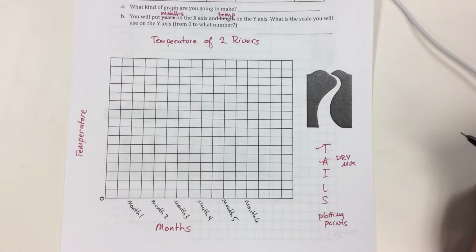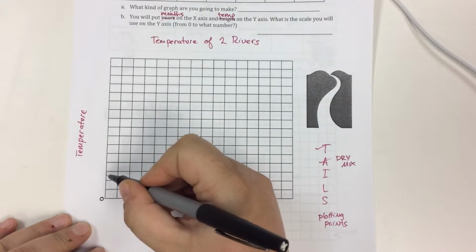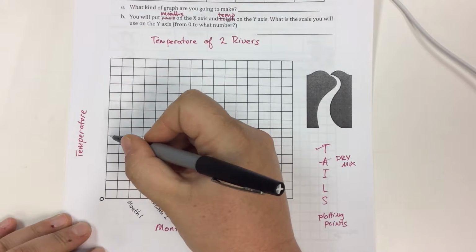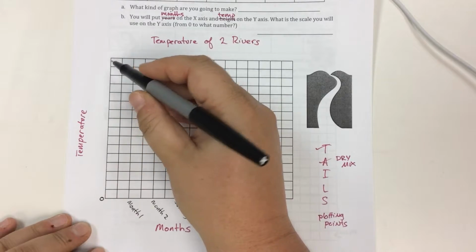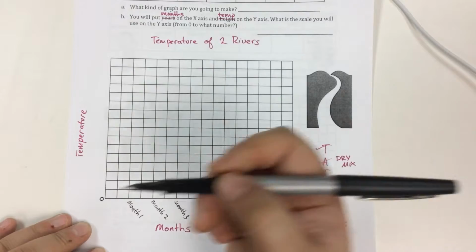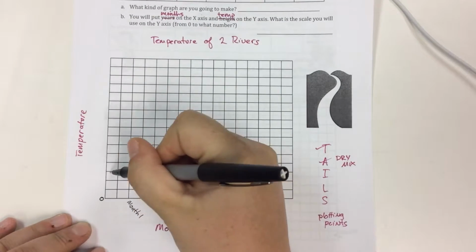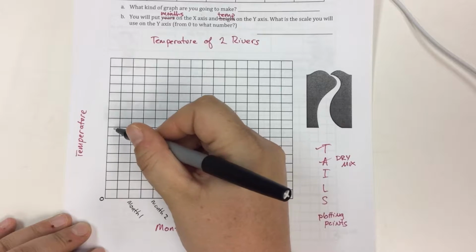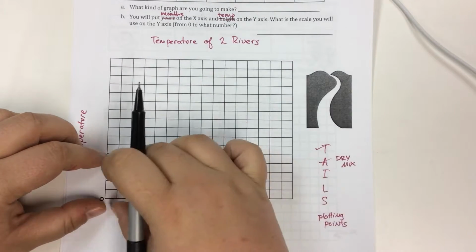Okay, let's do the y-axis. So we've got to go from 0 to 22. So let's start by counting by ones. 1, 2, 3, 4, 5, 6, 7, 8, 9, 10, 11, 12, 13, 14, 15, 16. Nope, that's not going to do it. All right, next one up. Oh, we could try counting by 5s. 5, 10, 15, 20, 25, 30, 35, 40. Wow, that would squish all our data down into here.